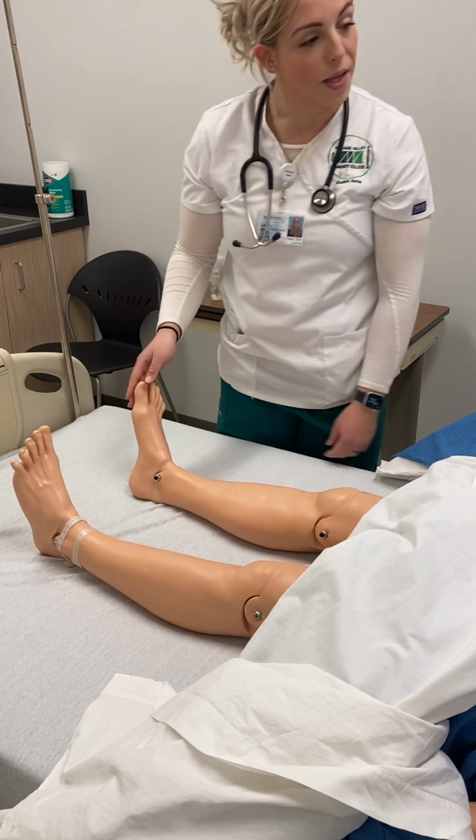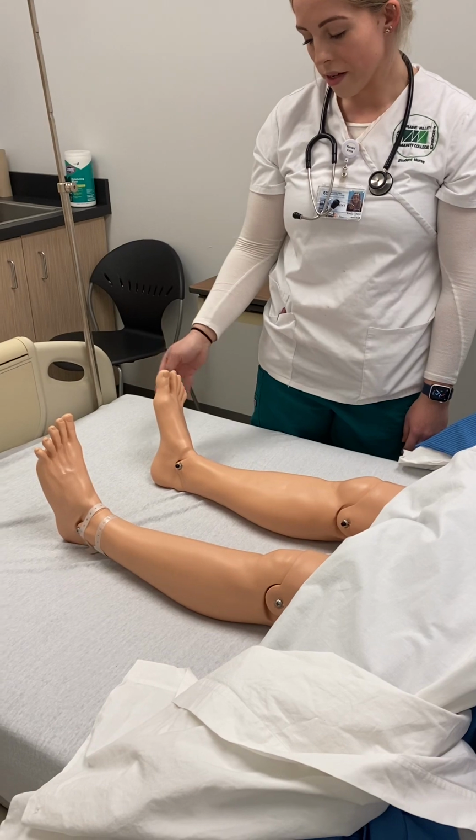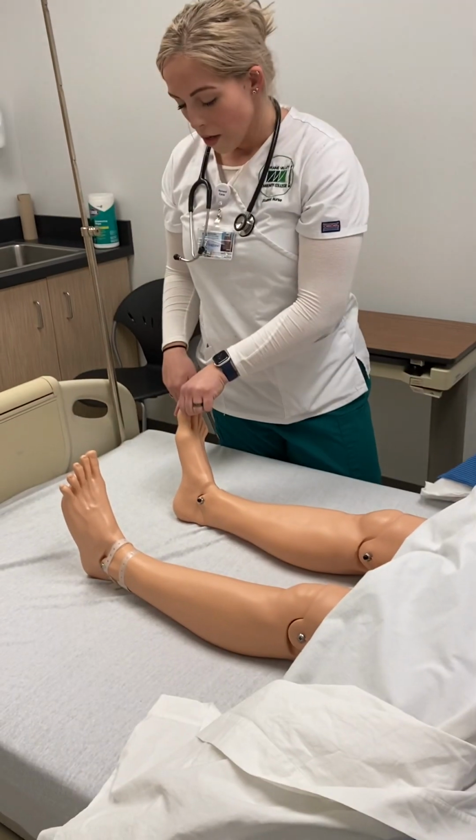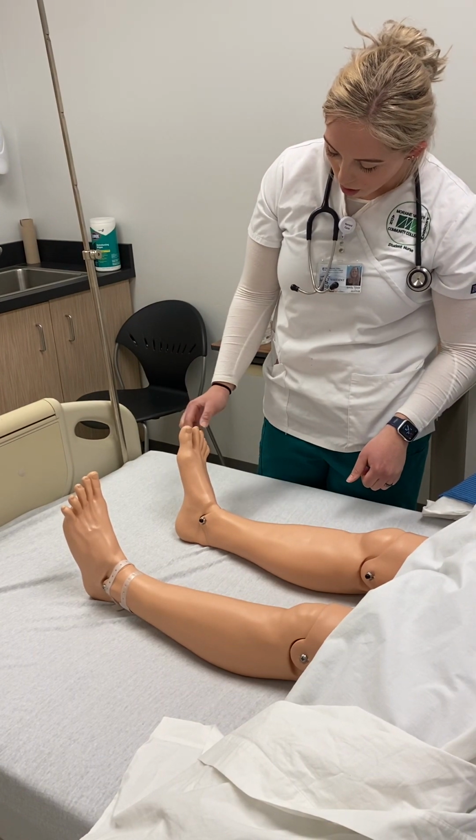Okay, and I'm gonna do the same thing. I'm gonna check your capillary refill on your toes. There's no discoloration of the toes, and everything is in the place it's supposed to be. Okay, good, less than 2 seconds. Awesome.